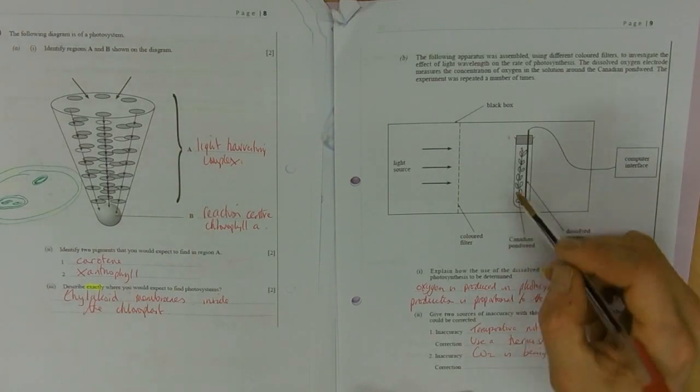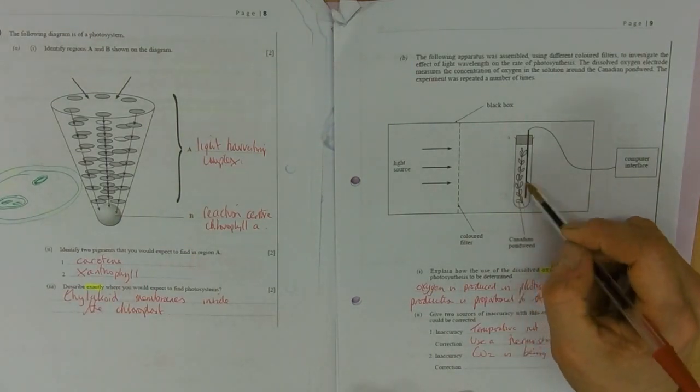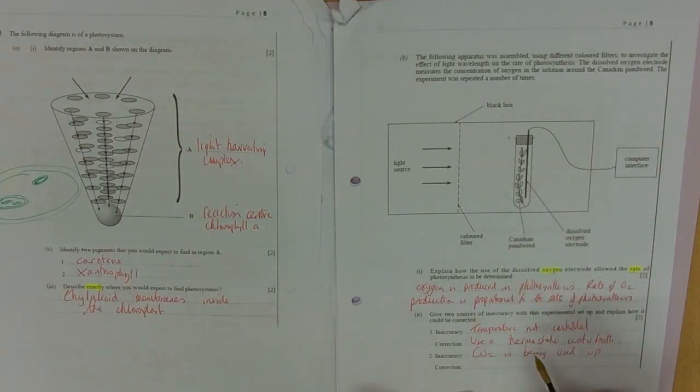So the correction could be some way of adding CO2, or adding a chemical that will produce CO2. Add a CO2 source.